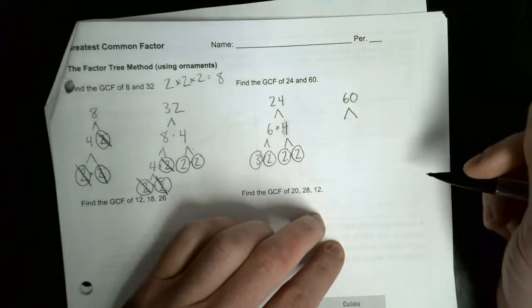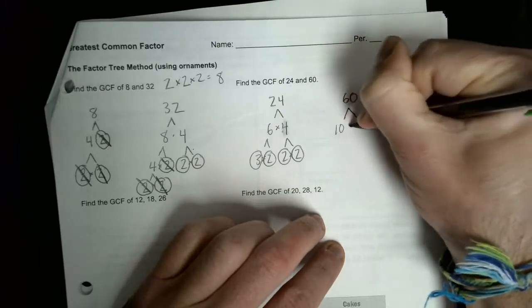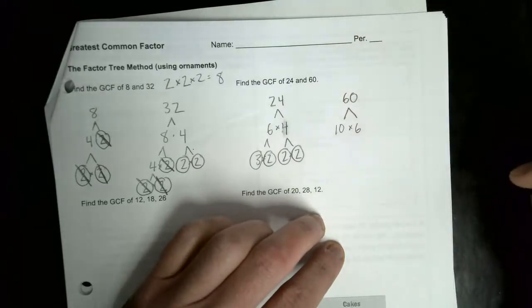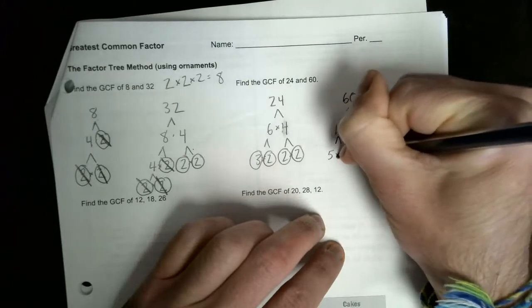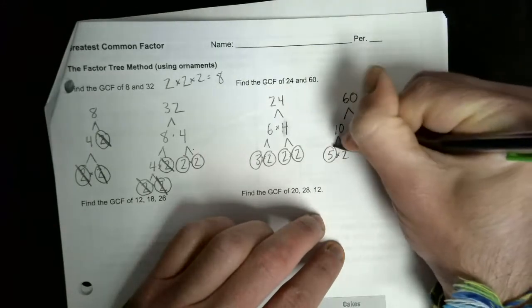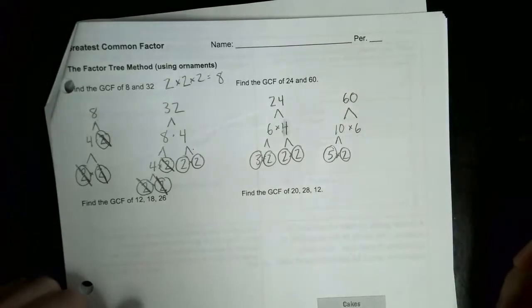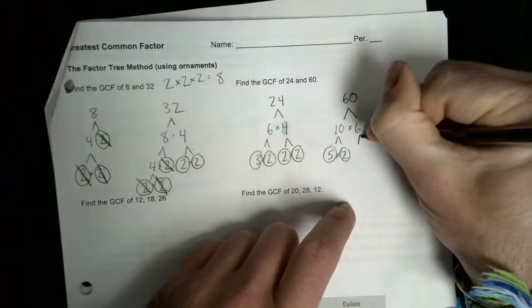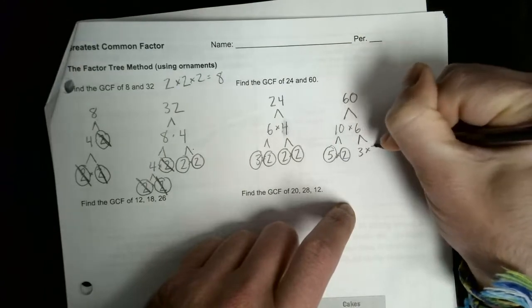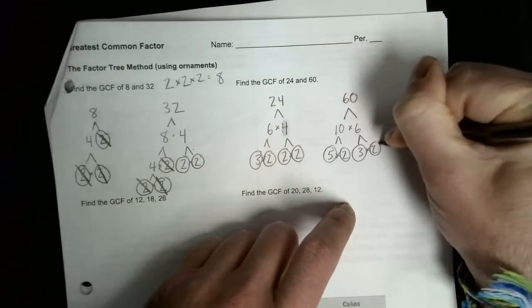60 would be 10 and 6. Well, let's break down 10. We can break down 10 into 5 and 2. We can circle both because you can't break down 5 anymore. You can't break down 2. And then the 6 would be 3 times 2, and we'd circle both.